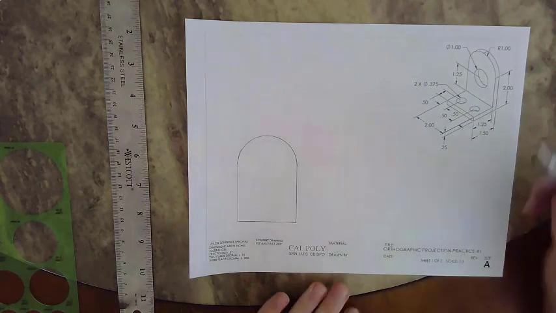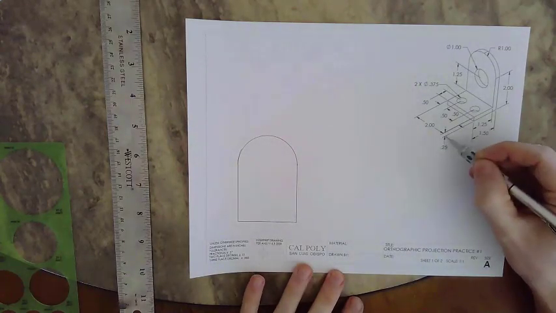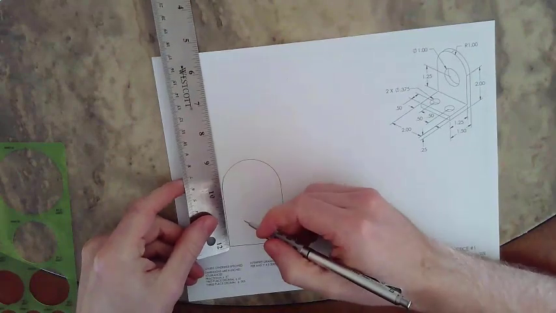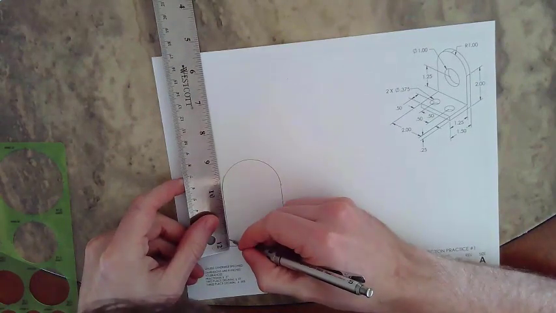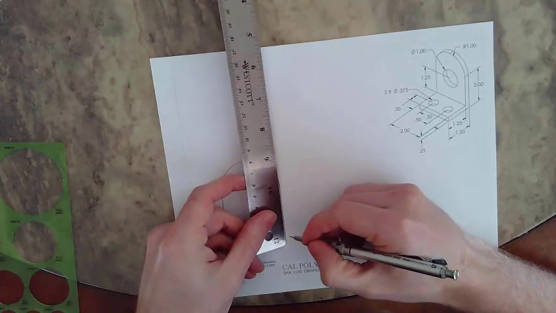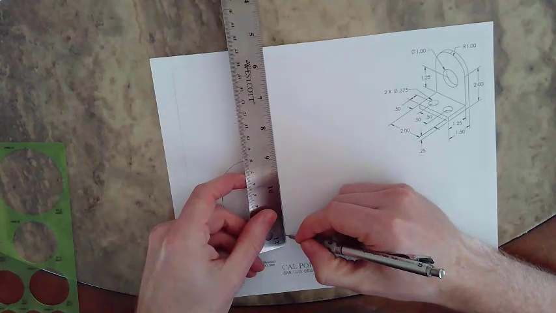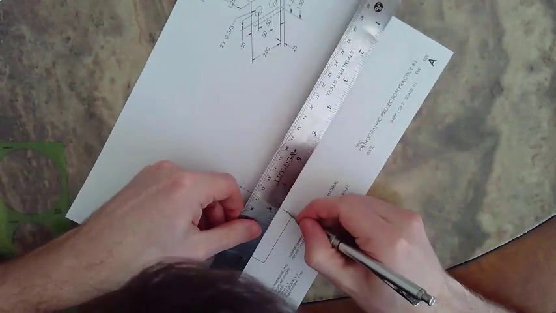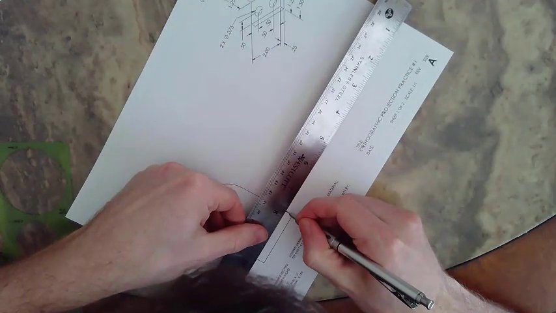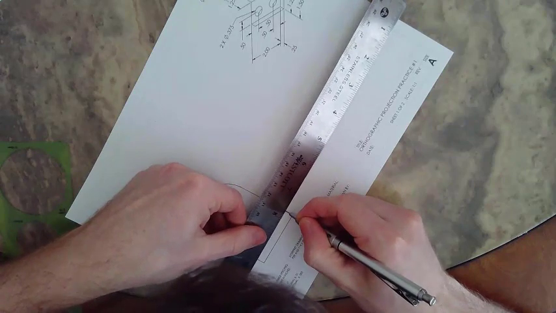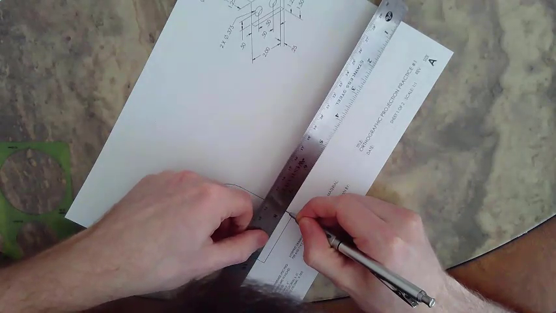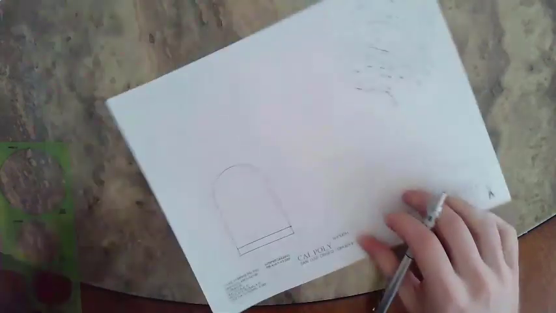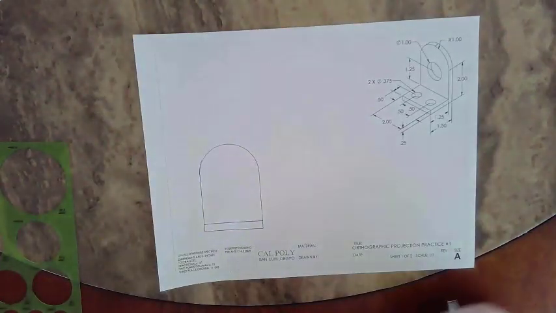What is left will be the visible line for this shelf. So it's 0.25 of an inch up. I'm going to take my ruler. 0.25, I'm going to put a line there, go 0.25, put a line there, and it's a visible line going across the part there.